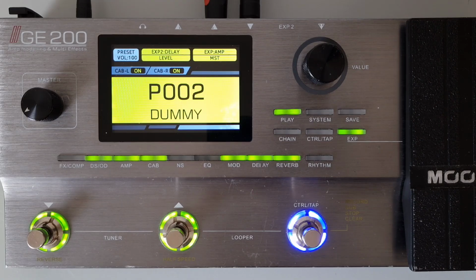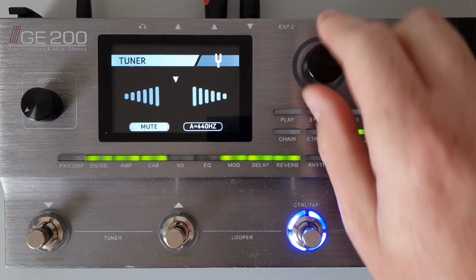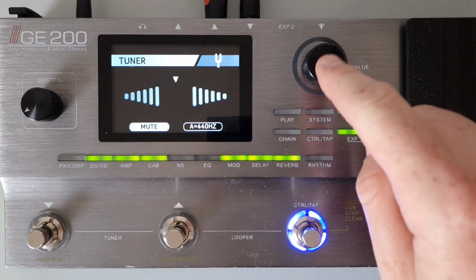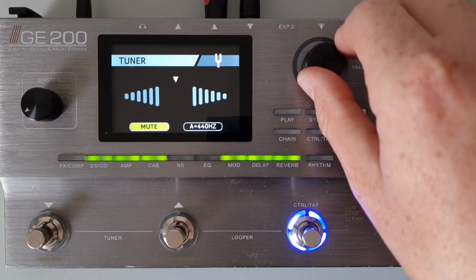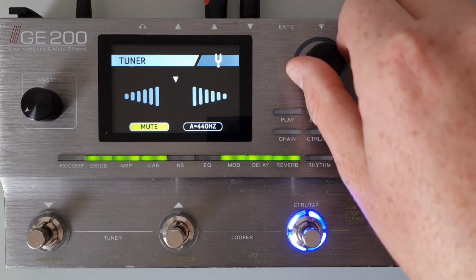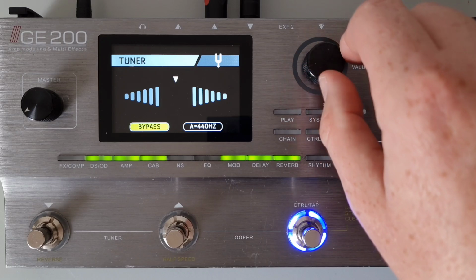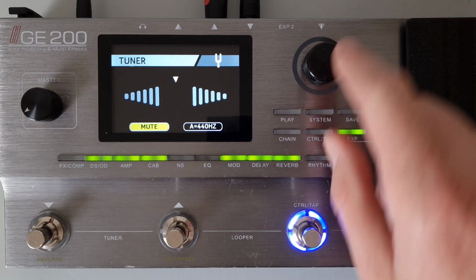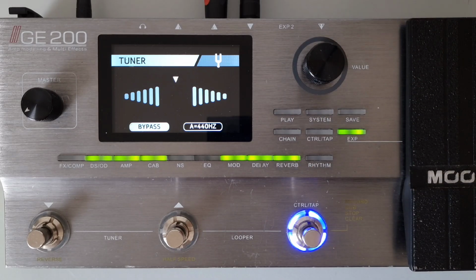How to set the tuner to mute or bypass. Open the tuner and then use the value knob to select mute or bypass. So it's currently on mute, so if you press down on the value knob, you can use it to select between the two. If you have mute, no sound is output when tuning. And if you have bypass, the effects are bypassed when tuning. When finished, press on the value knob again to make your selection.